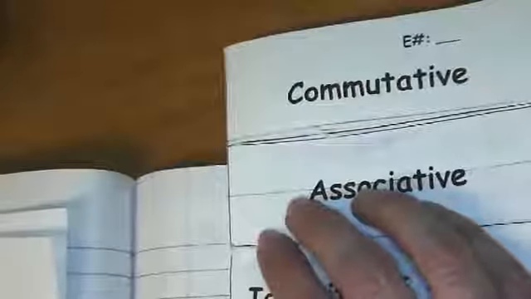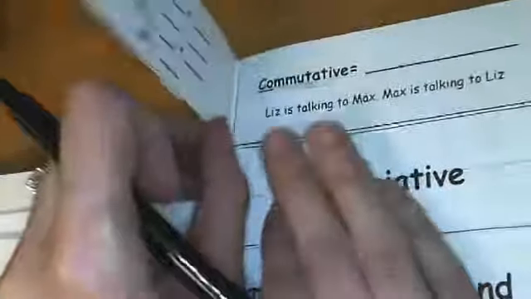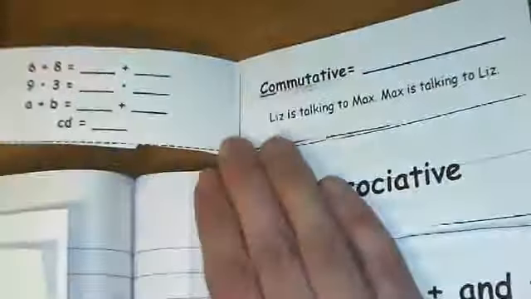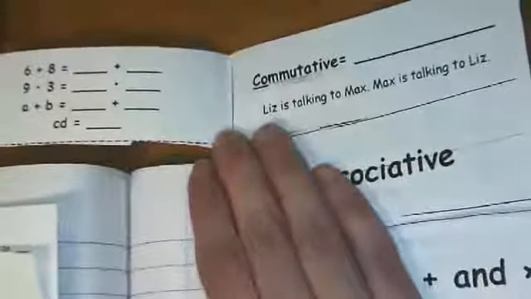So commutative property. Commutative, think about commuting to and from school. So if you drive, how you get to school is the same way you're going to get home. Okay? So basically, instead of going to school, you're taking the same road back home. Alright?